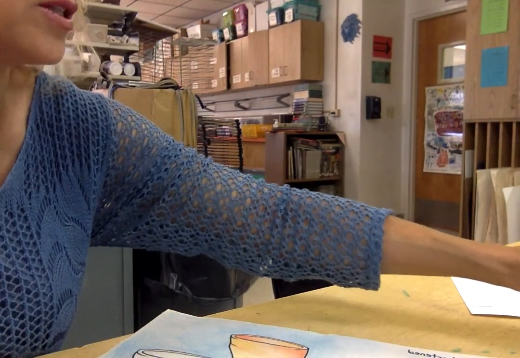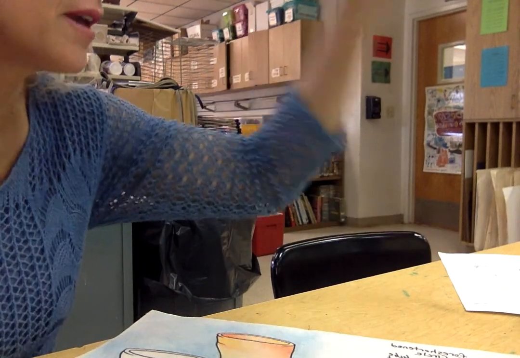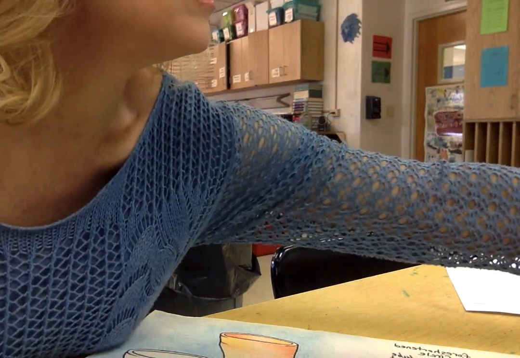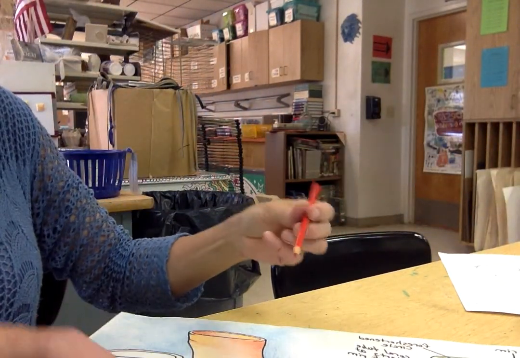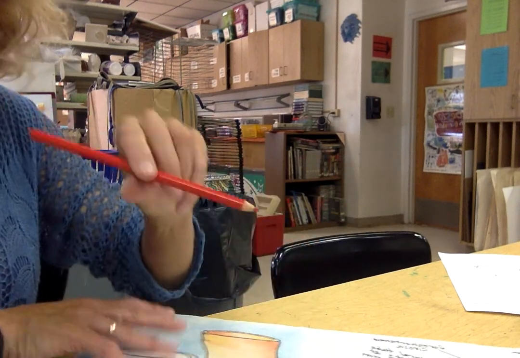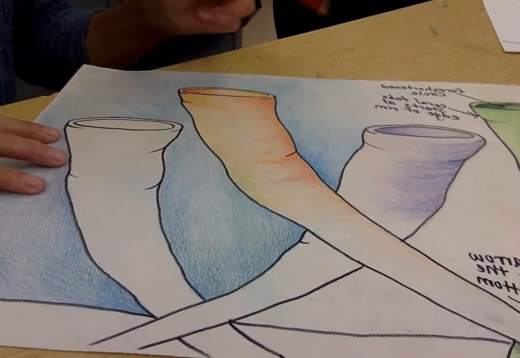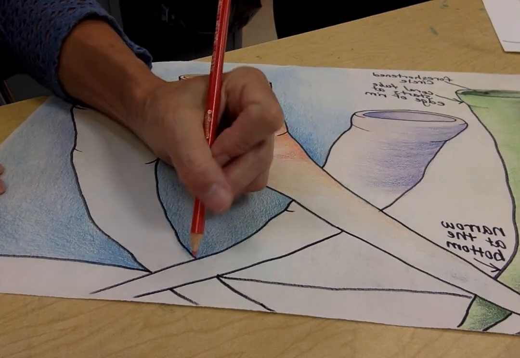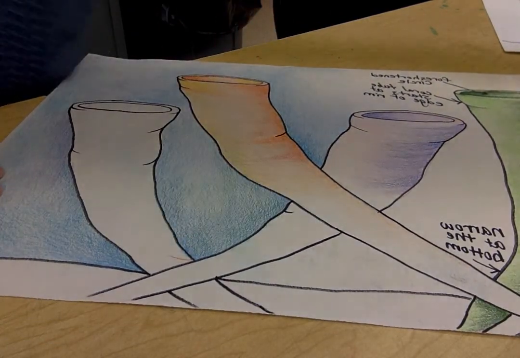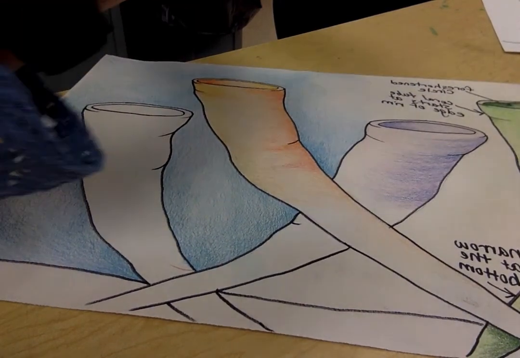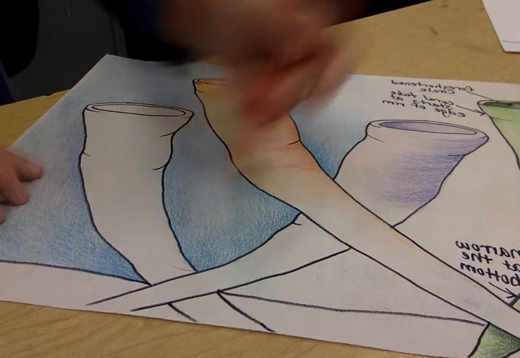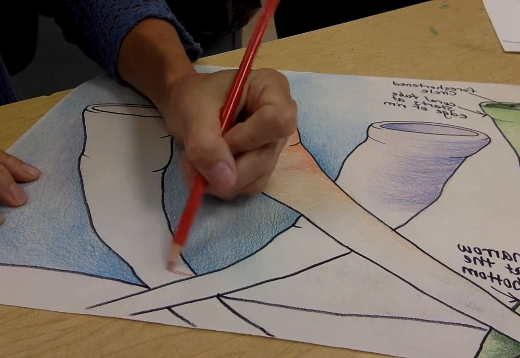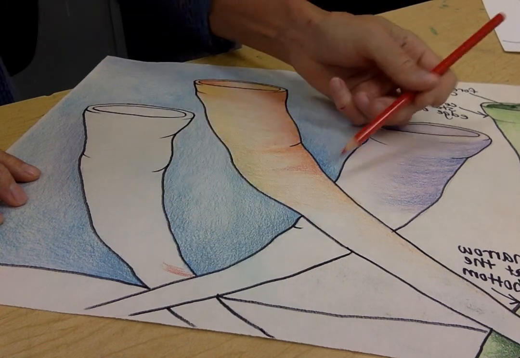Okay, so I'm going to do some more shading on this, and I think I'm going to use a red. This is red-orange, okay? And I'm going to go ahead and work with this one. So when I'm coloring across the contour, I'll get another one because I've got kind of a dull one. There we go. I'm coloring back and forth here, making sure I'm paying attention.